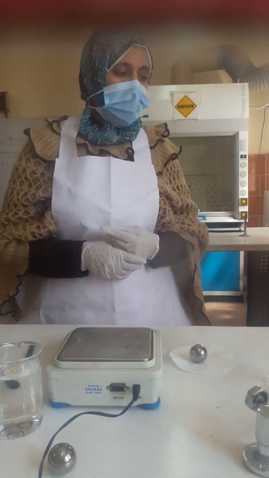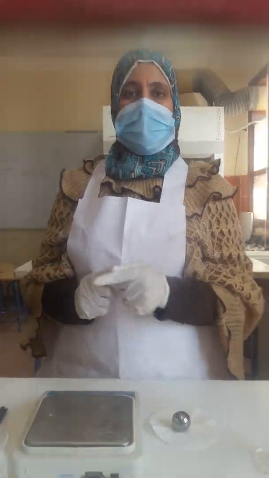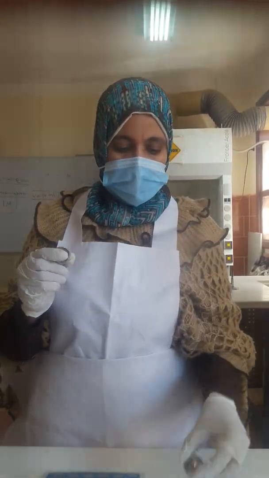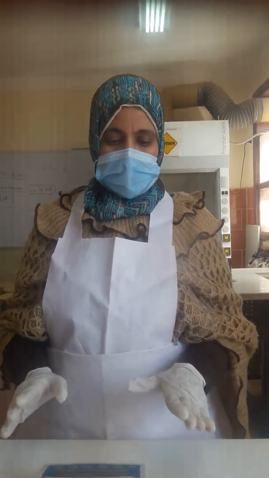We can calculate the density of liquid matter if we know the volume and the mass. And we can also estimate the density of some solid matter. Now we have a solid matter, like a metallic pole. I wanted to know the density of this metallic pole. If you want to calculate or estimate the density, you must know the mass and the volume. First of all, we start with the tools that you will use.